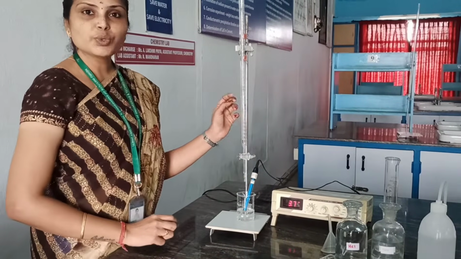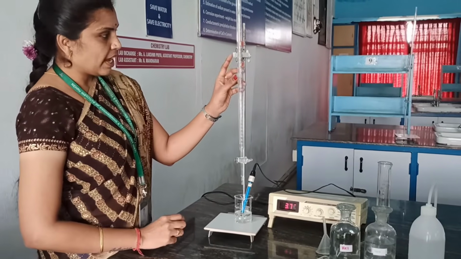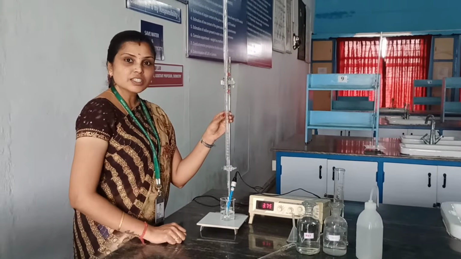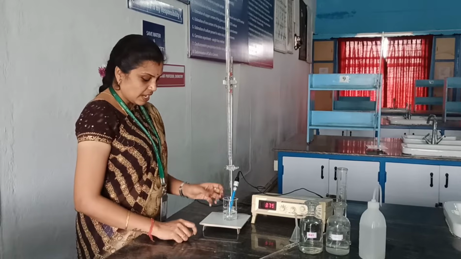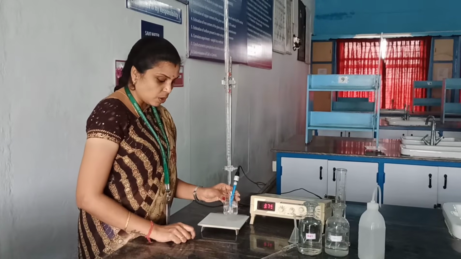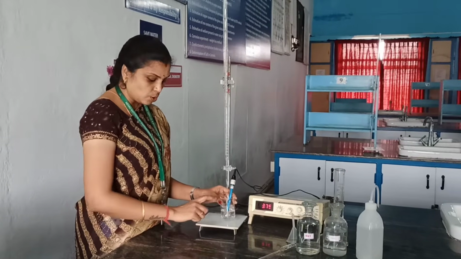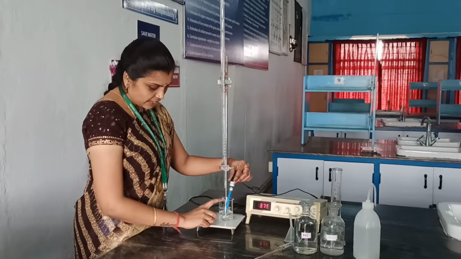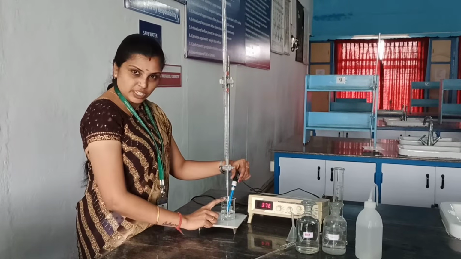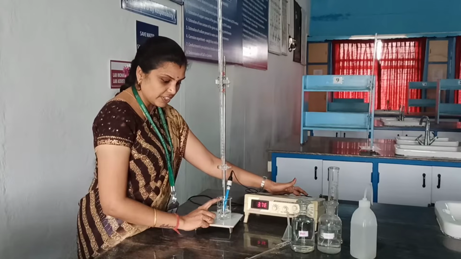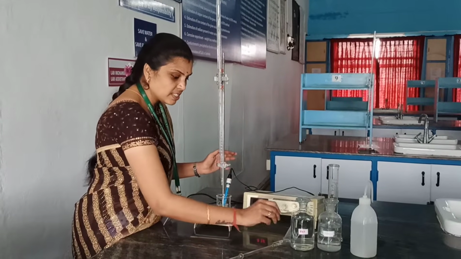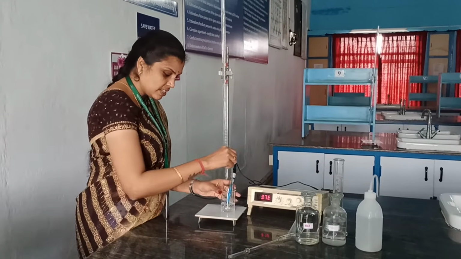So now coming to the experiment, I have filled the burette with standard sodium hydroxide solution, and we have pipetted out unknown hydrochloric acid solution into the beaker, and we have placed the conductivity cell which is connected to the conductivity meter. Now we are going to place the glass rod which is used as a stirrer.